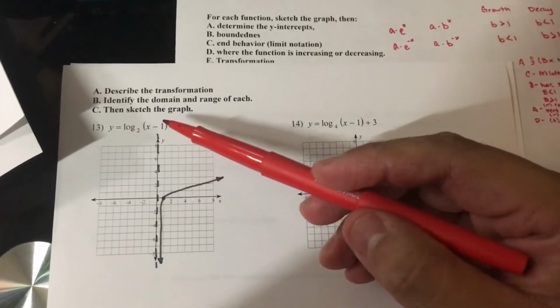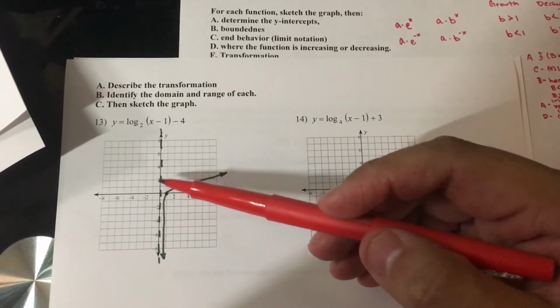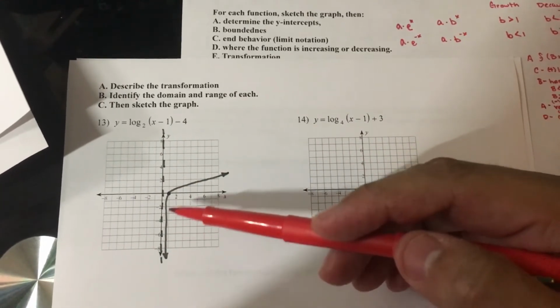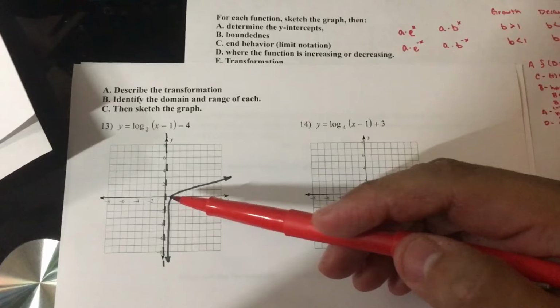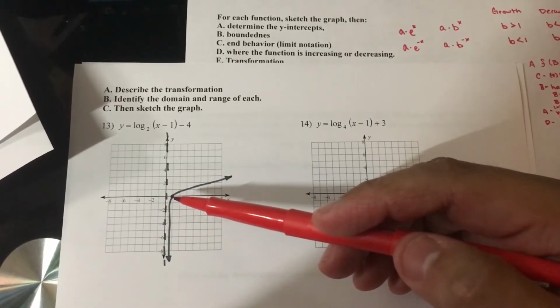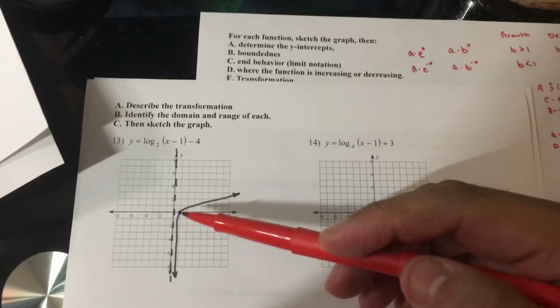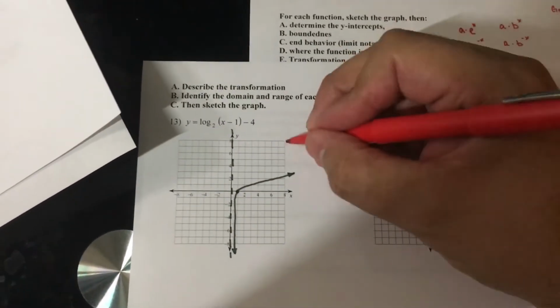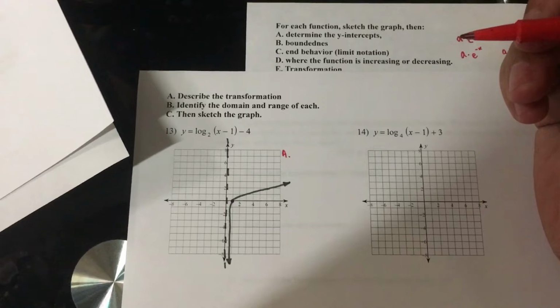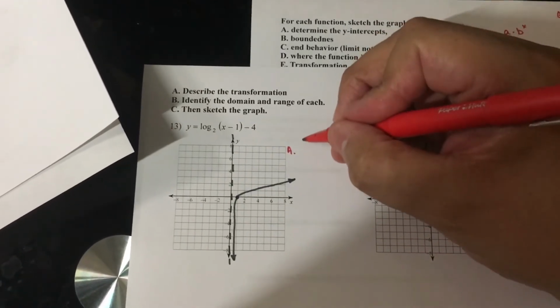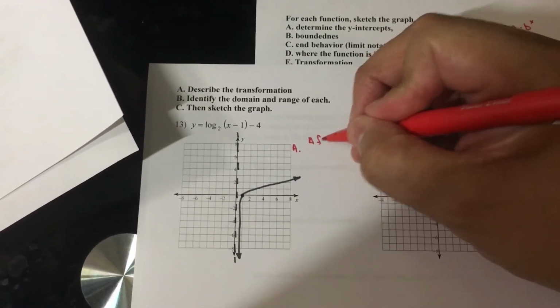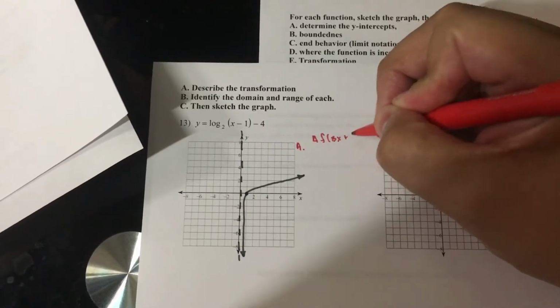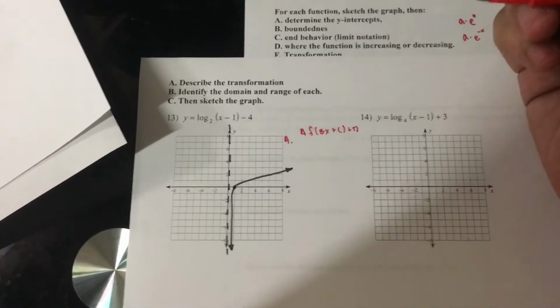Remember, with log functions, I have an asymptote, but now I have it at x equals 0, and I have an x-intercept at x equals 1. So right here, this is the reference point, so I'm going to start to move around. If I'm going to describe the transformation, so part A, remember our transformation equation, the one we're using to follow along, is this one right here.